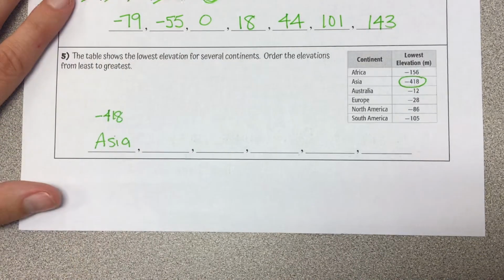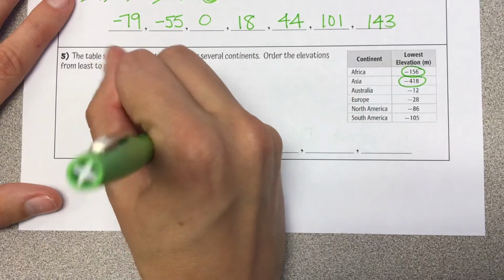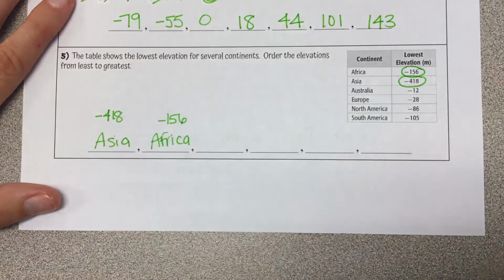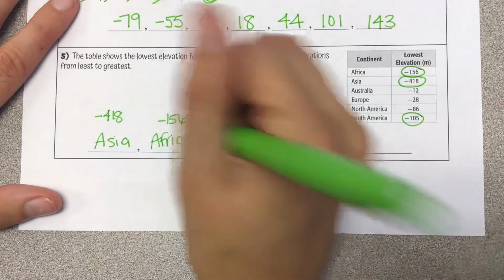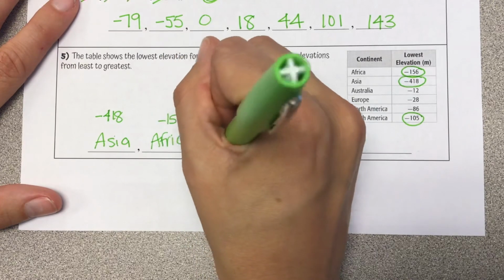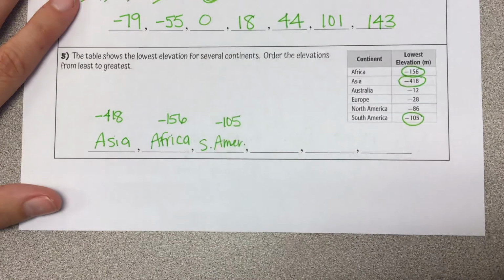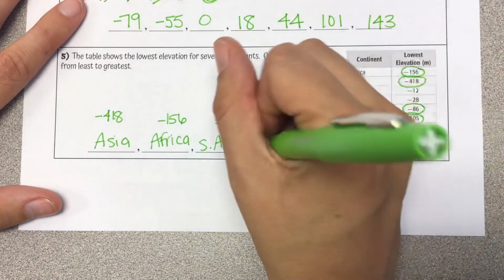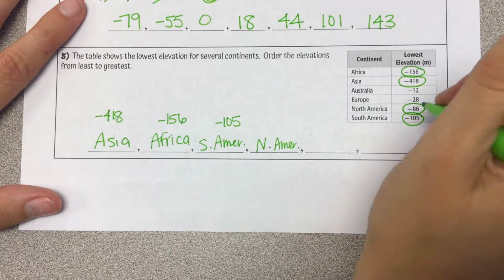-418. After that, the next biggest negative I see is -156, which is talking about Africa. The next biggest negative I see is -105, which is South America. I'm just going to abbreviate that. After that, the next biggest negative I see is negative 86, which is North America. Same thing, I'm going to abbreviate that.